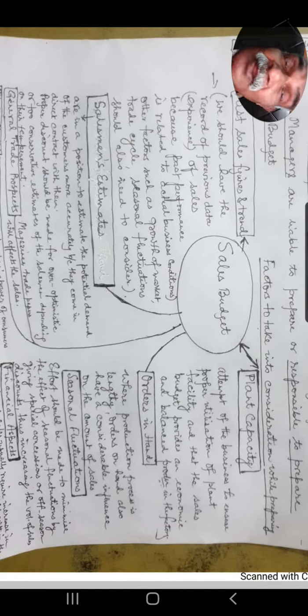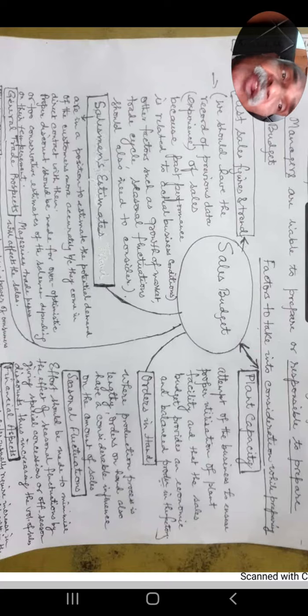Plant capacity. Whether we are properly utilizing the plant capacity or not, we should keep into consideration, so that the sales budget provides an economic and balanced production in the future. Order on hand. If the production process is lengthy, orders on hand also have a considerable influence on the amount of sales.